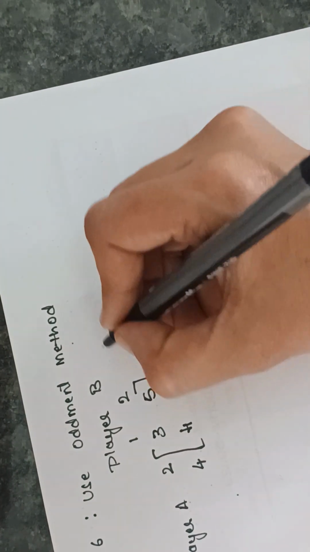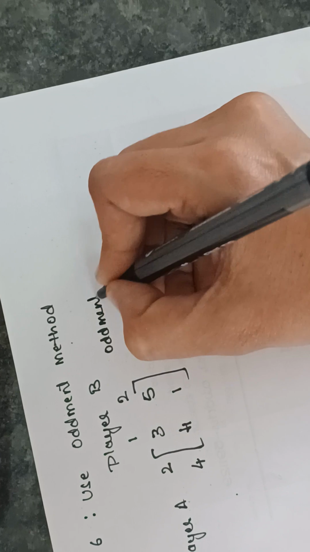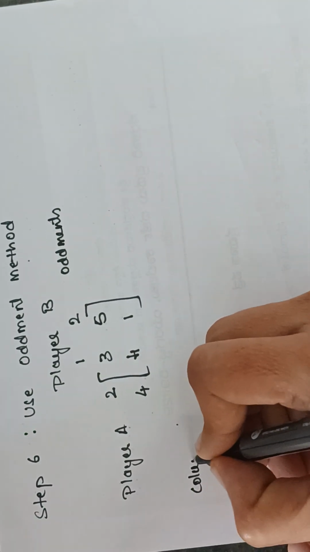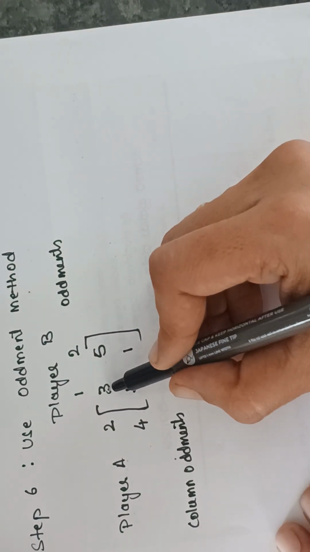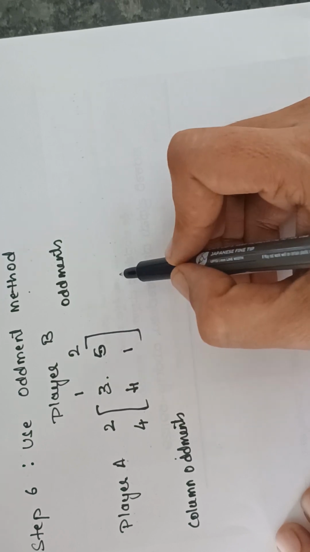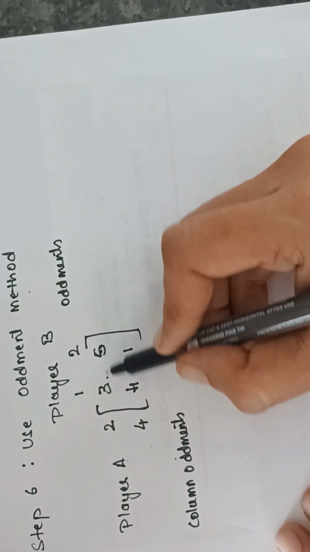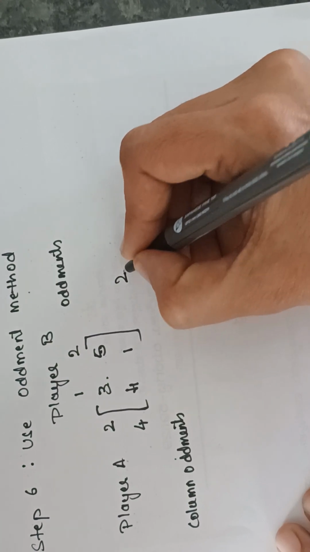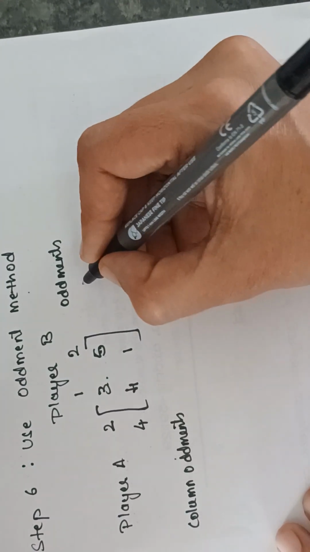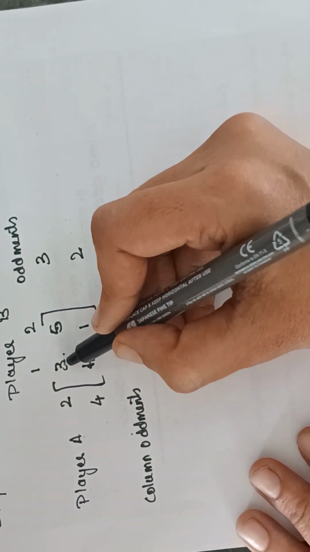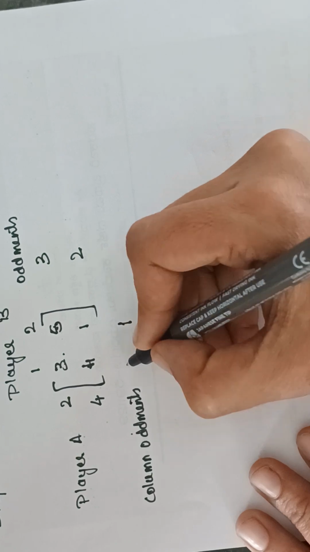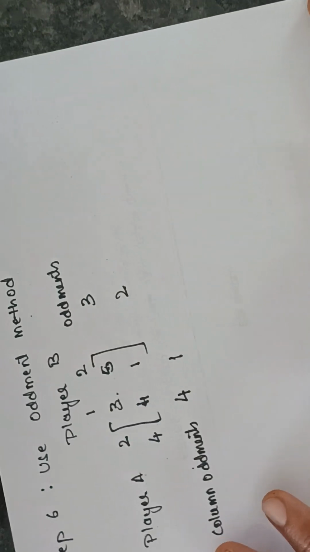Now let us go for the oddments step: row oddments and column oddments. How to find out the row oddments? We will take the difference between these two values and write it in front of the other row. Which is the bigger value? 5. 5 minus 3 is 2. Then 4 minus 1 is 3. Next, column wise. First column, 4 minus 3 is 1. Then 5 minus 1 is 4. These are the oddments which we have arrived at.